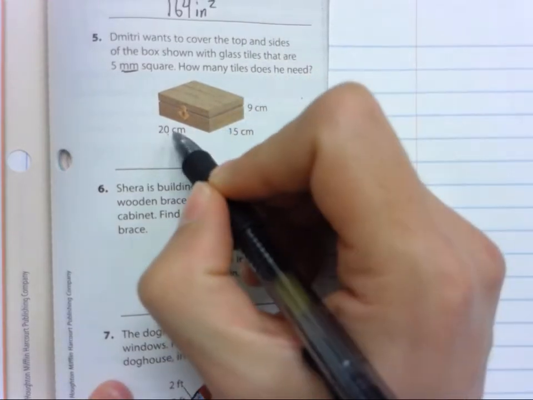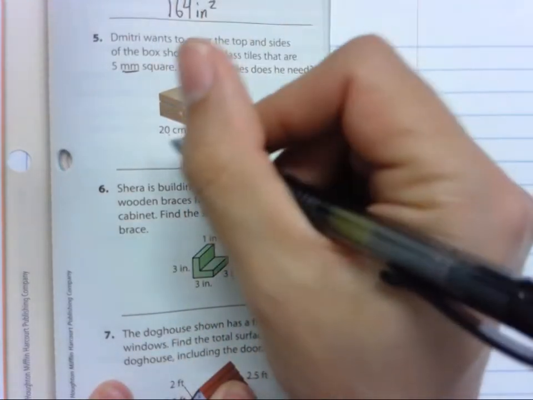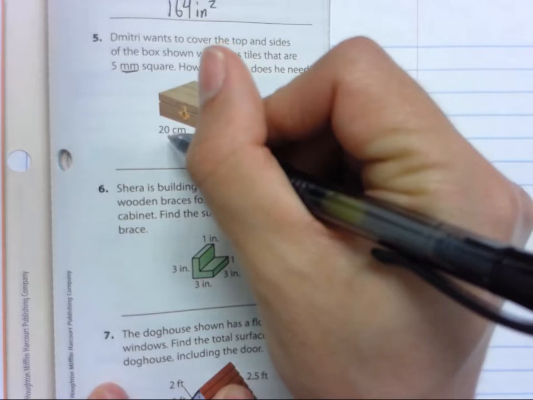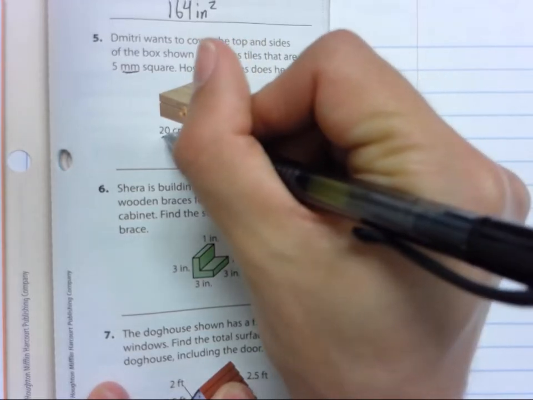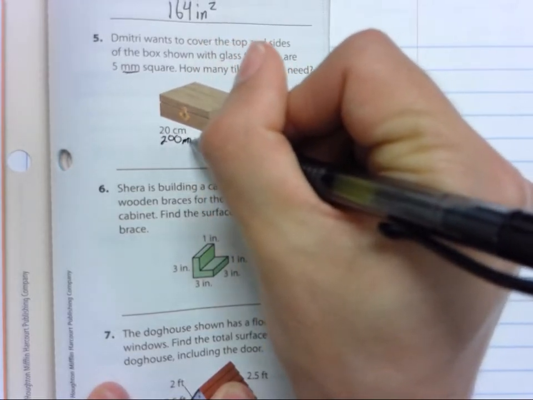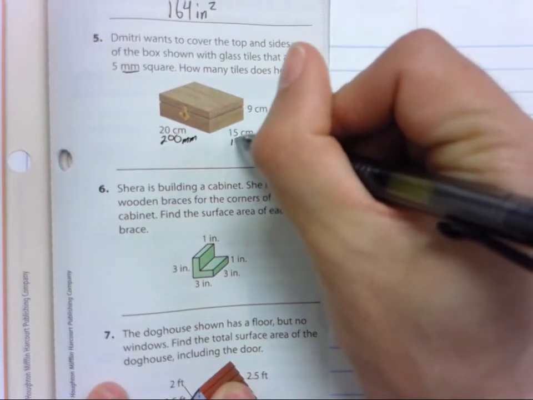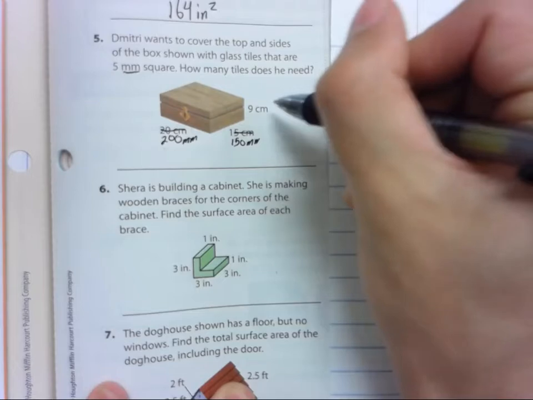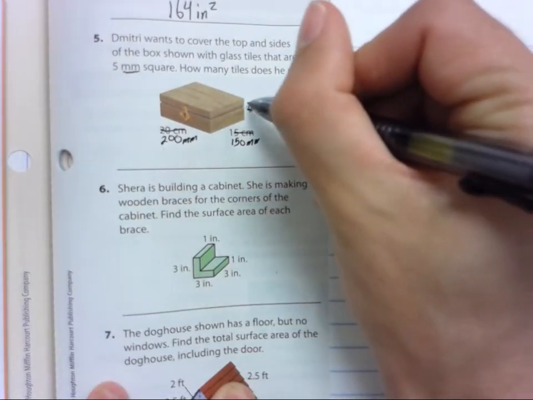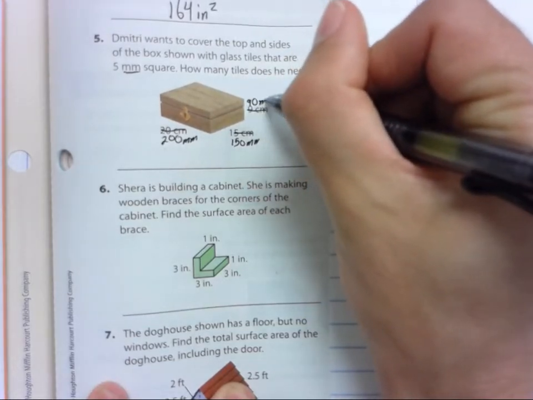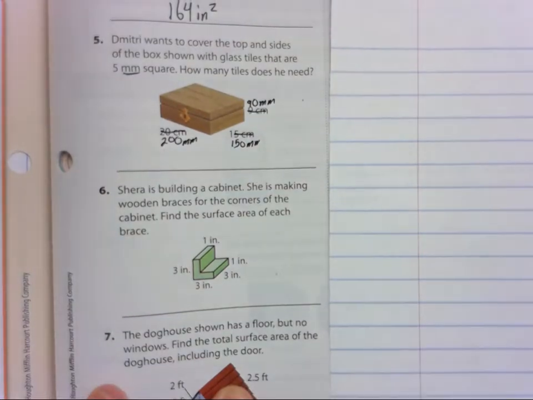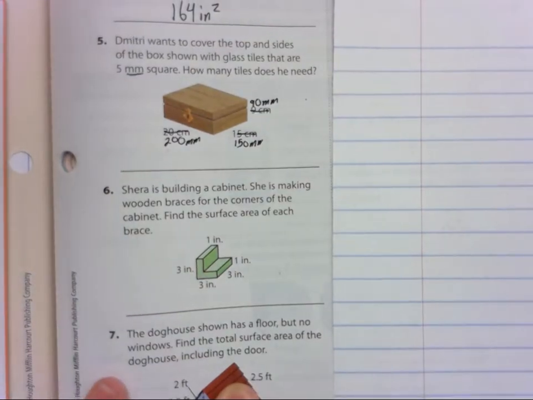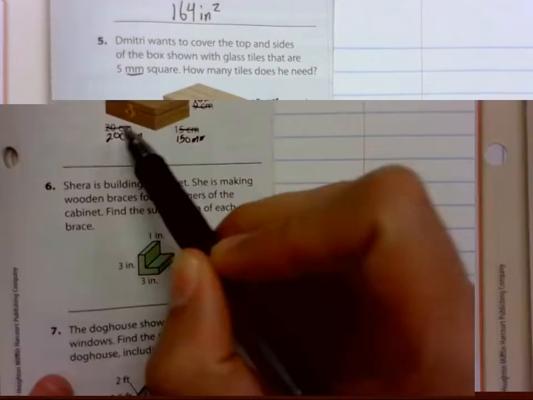So 1 centimeter is 10 millimeters. So we could rewrite this as 200 millimeters, and this would be 150 millimeters. We can cross those out. And the height here would actually be 90 millimeters. That's the first thing that we should do. So we're talking about millimeters.